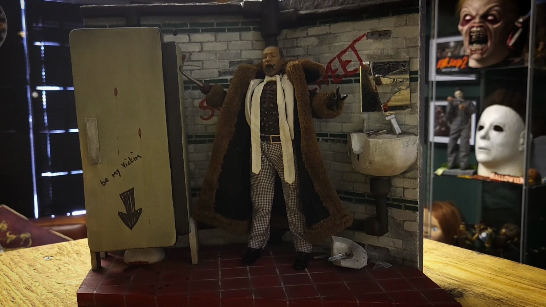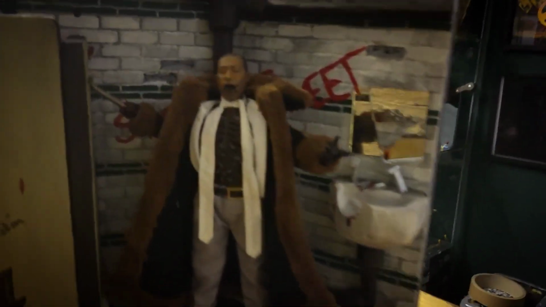Yeah, I don't know what I'm going to make next, to be fair, because everything's pretty much done. I've got no new Neca figures. The only new figures that I've got are obviously the Mezco ones, but I don't want to make a diorama for them. The way I've got it displayed is just a photograph behind them. But yeah, I think this looks really, really good.